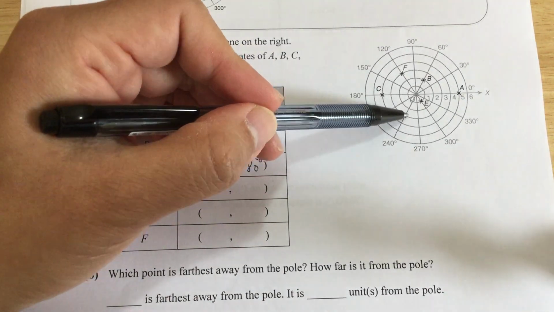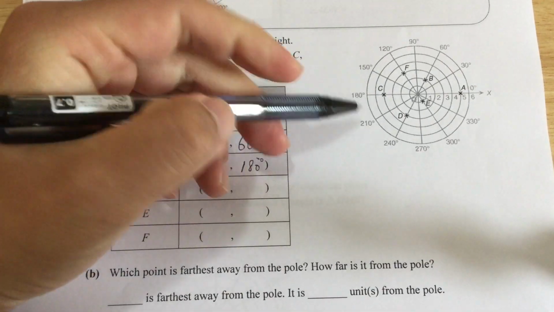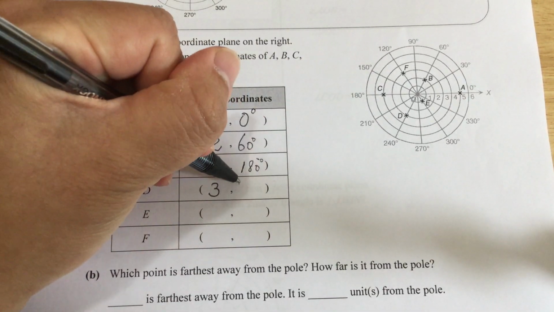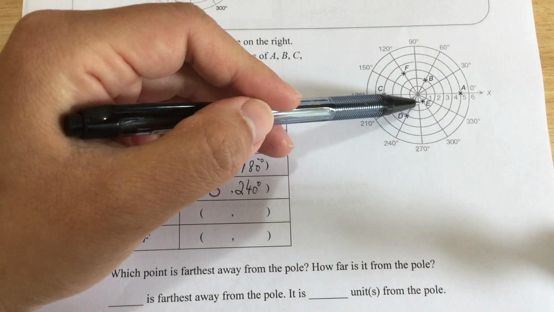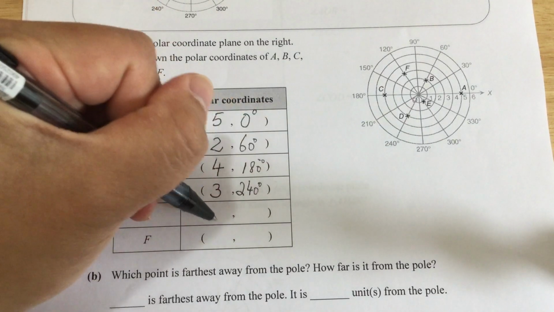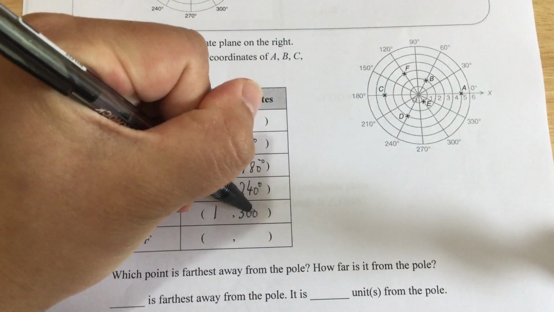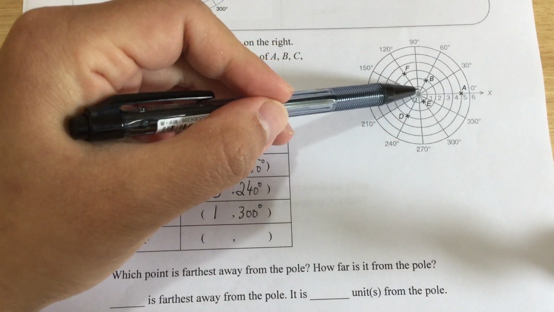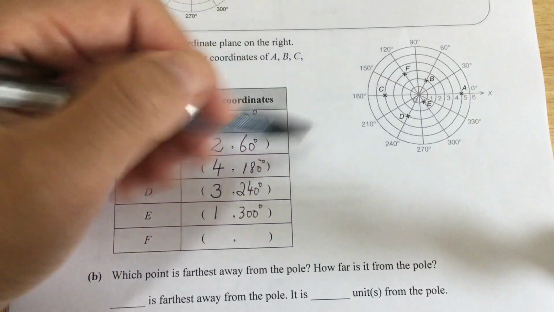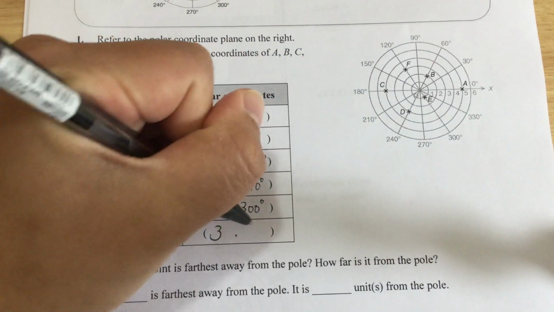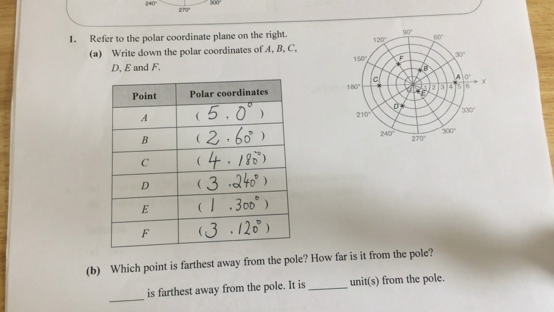Okay, for point D, look at this. It belongs to the 3rd circle, so this is 3. And then it is at 240 degrees, so we write down 240 degrees. For E, you will see it belongs to the 1st circle, so you will see 1. And it is at 300 degrees. Finally, last but not least, you will see F. F belongs to the 3rd circle, so you have 3. And then we write down 120 degrees. So we finish writing down the polar coordinates.